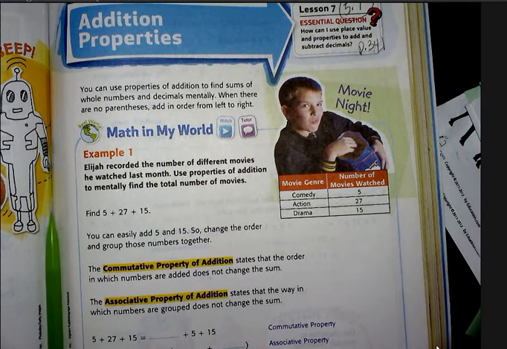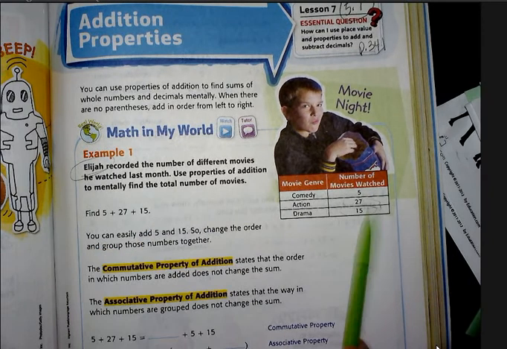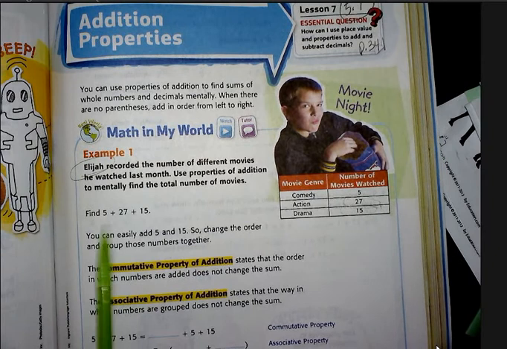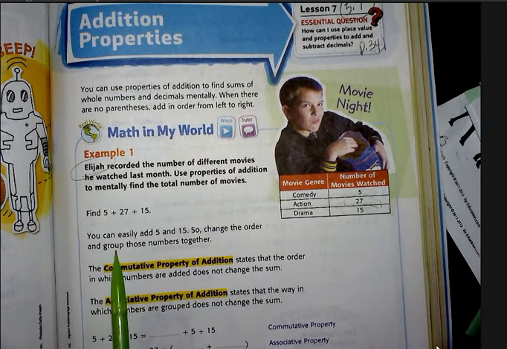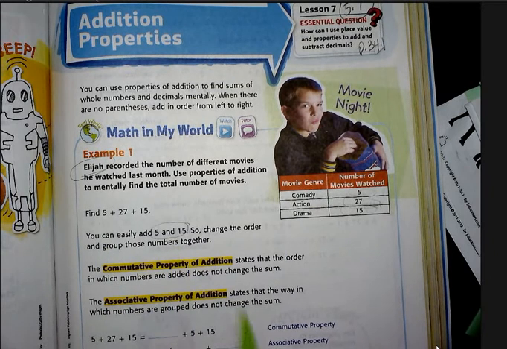So here's our example. Elijah recorded the number of different movies he watched last month. Use properties of addition to mentally find the total number of movies. He found that he watched 5 comedies, 27 action, and 15 drama. He was busy watching movies. So find 5 plus 27 plus 15. You can easily regroup 5 and 15, so change the order and group those numbers together.